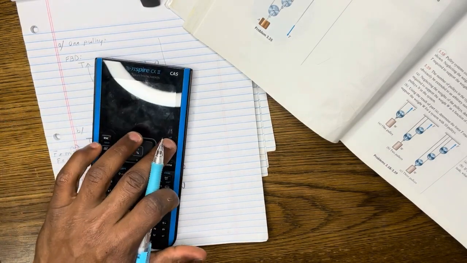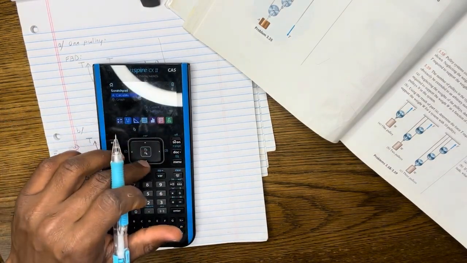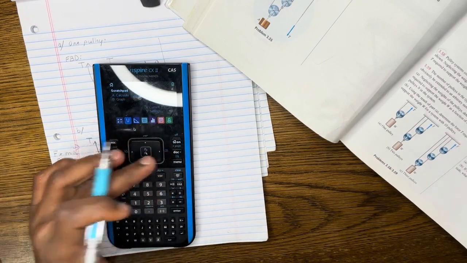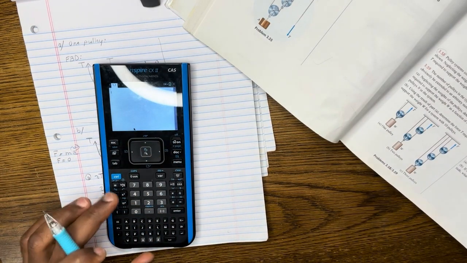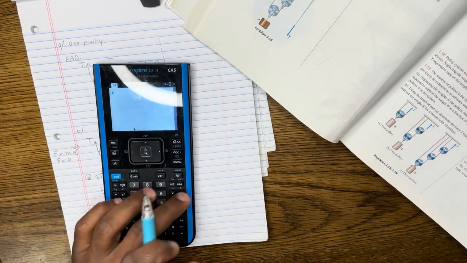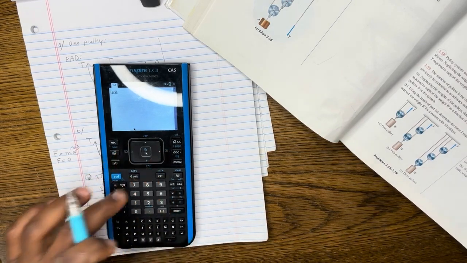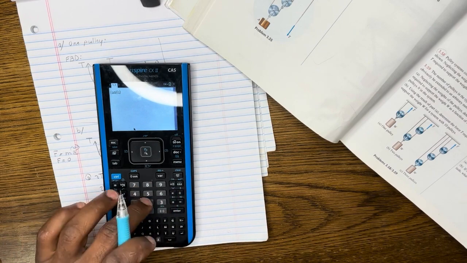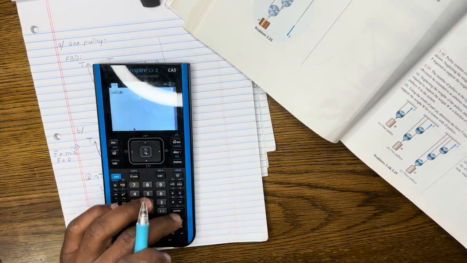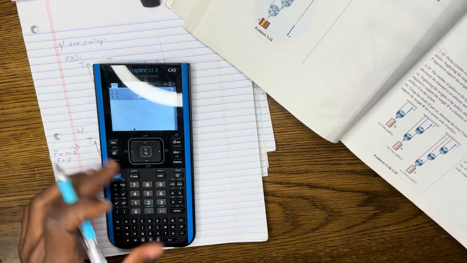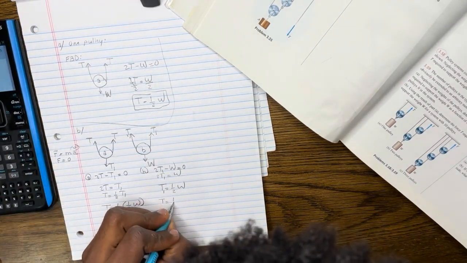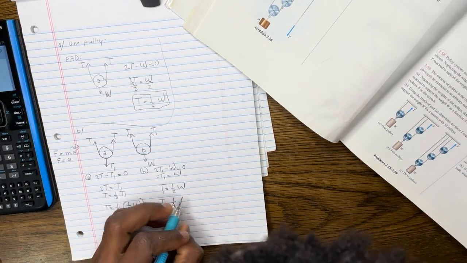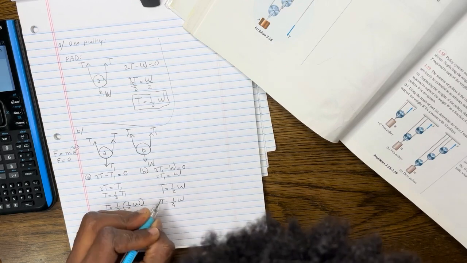Since I've already calculated this equation, I know it is a quarter. So we will just multiply 1/2 by 1/2, which is 0.25, and 0.25 is a quarter. So 1/4 W.